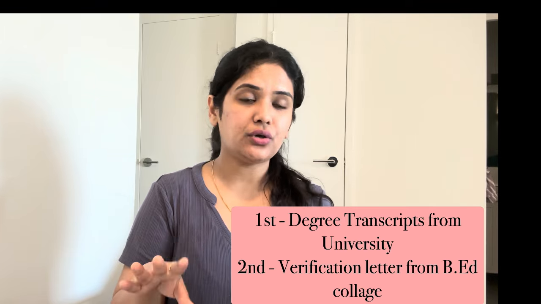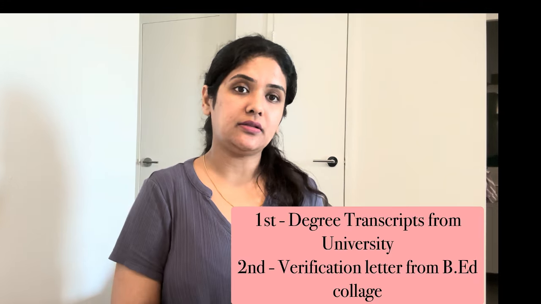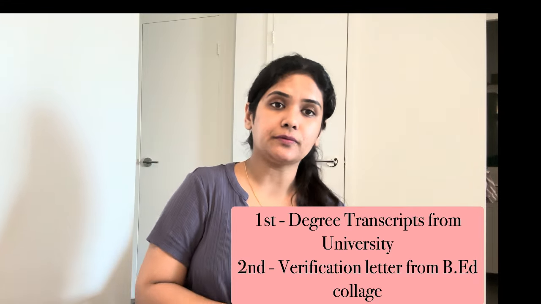So now here in B.Ed, we need to make sure two letters are sent, because in the majority of cases universities don't send all those details which OCT requires over here, signed and stamped by the principal of our college. And in the same way, they should pack it in a sealed envelope with stamps on both sides and send it directly from the colleges to OCT.